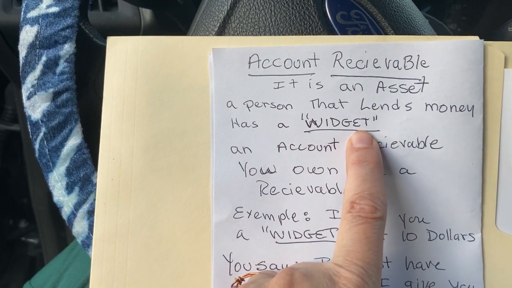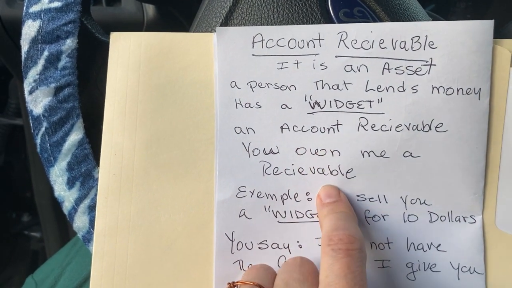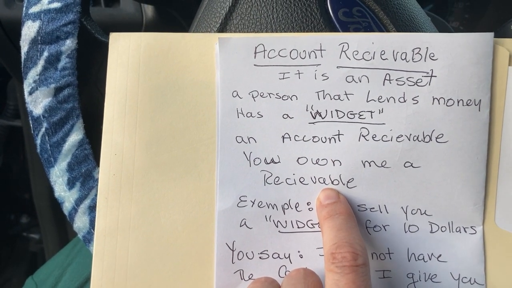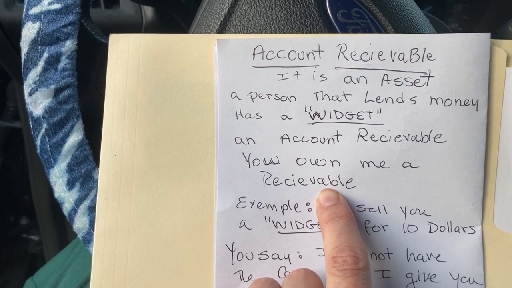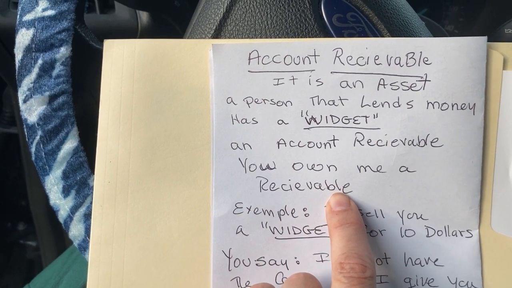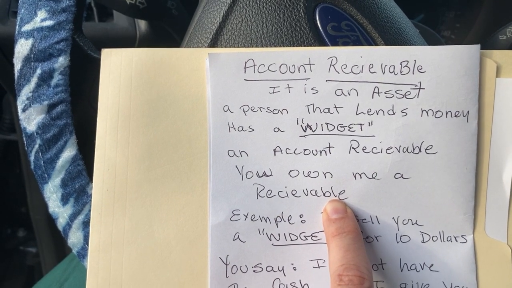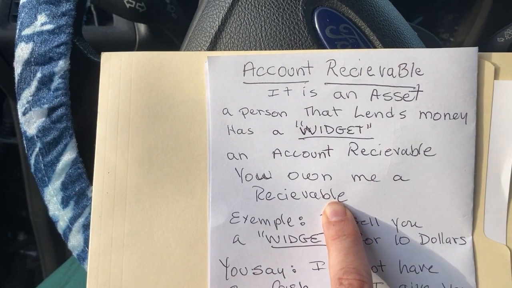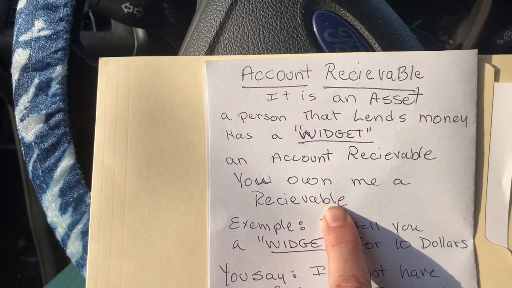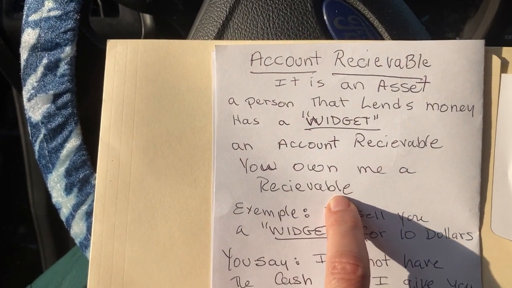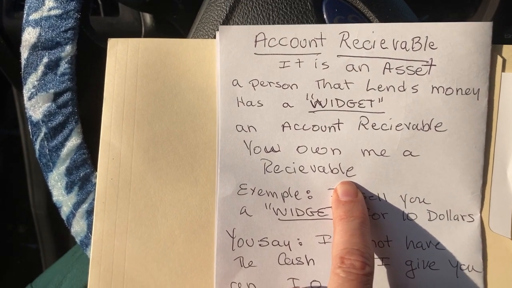It's called a widget. An account receivable. So you owe me a receivable, right? So the loan company owes me a receivable because, remember, we are the creditors. They make it seem like you're the debtor, but we are actually the creditors.